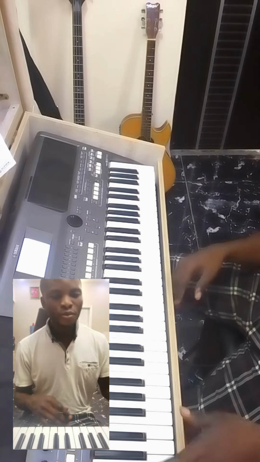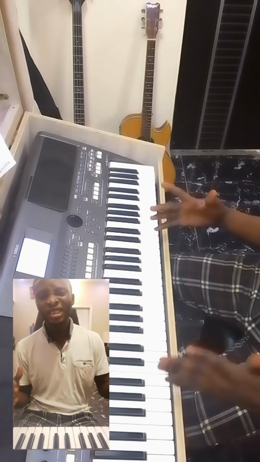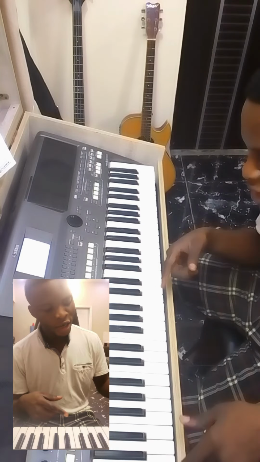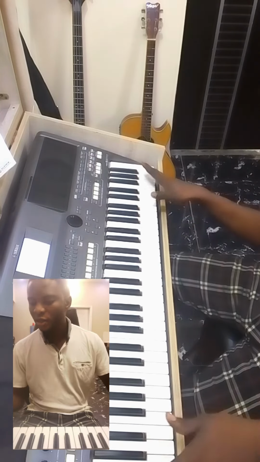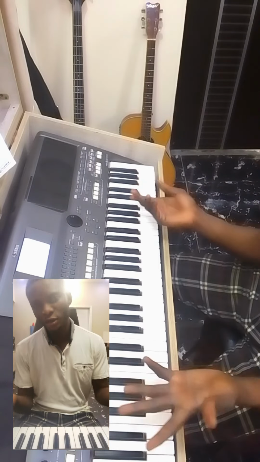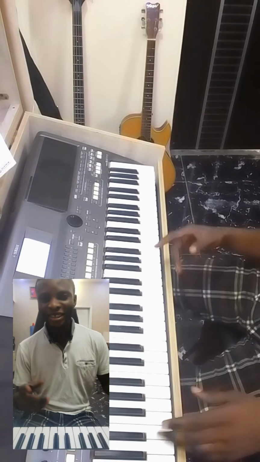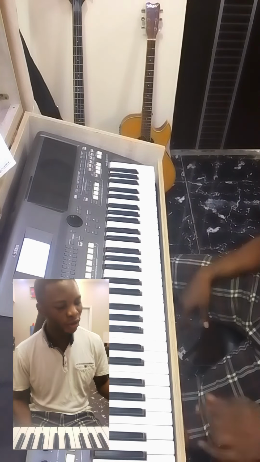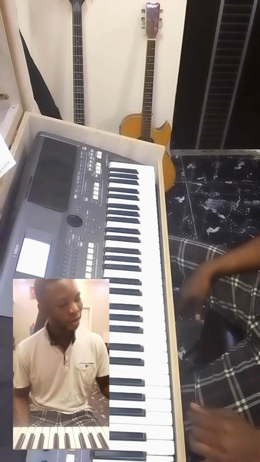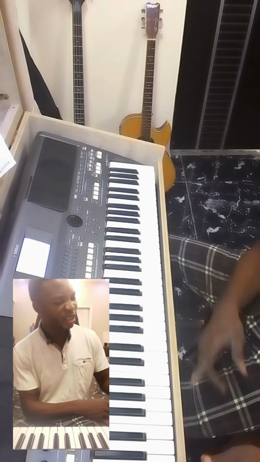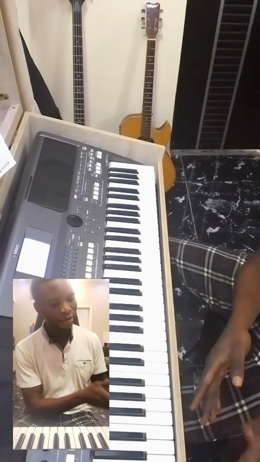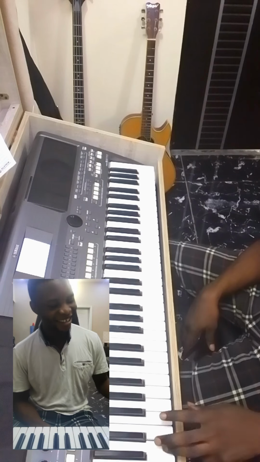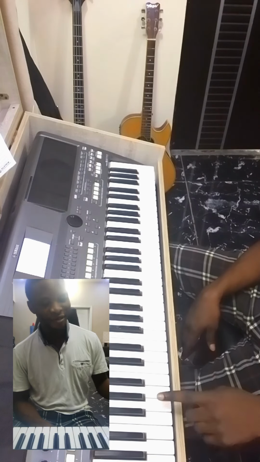On the keyboard, if you are conversant with keyboards, most keyboards start with the alphabet A, but a modern keyboard that has 5 octaves starts with the key C. The key C is the first key on the keyboard. Just imagine there's an A and B before it, then we start with C, D, E, F, G.